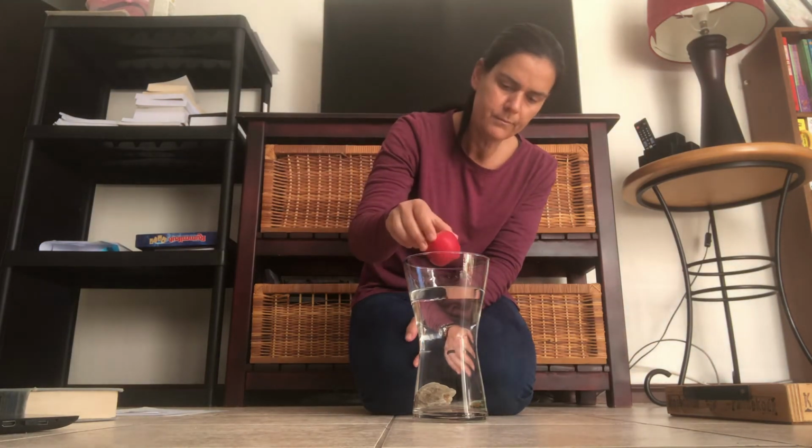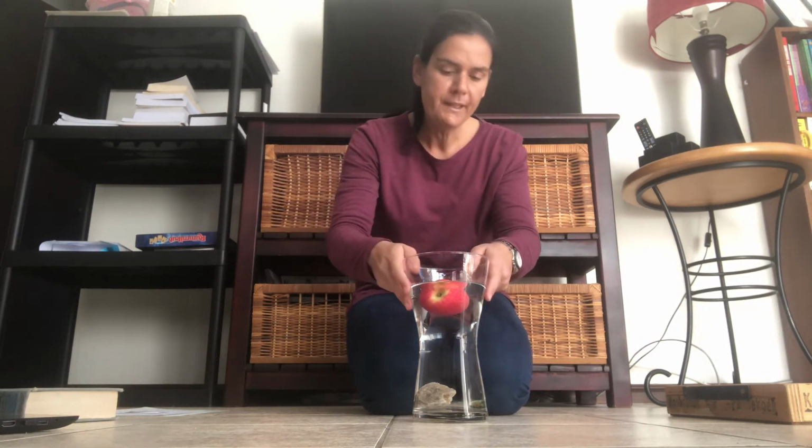And what do you think if I drop this apple in here? Okay, let's see. The apple floats. So that means the heavier, the more molecules and the more dense an object is, it will sink to the bottom. But if there's only a few, it will float.